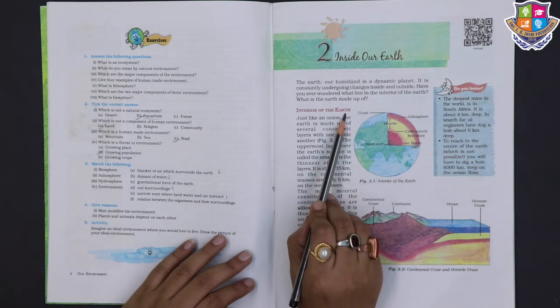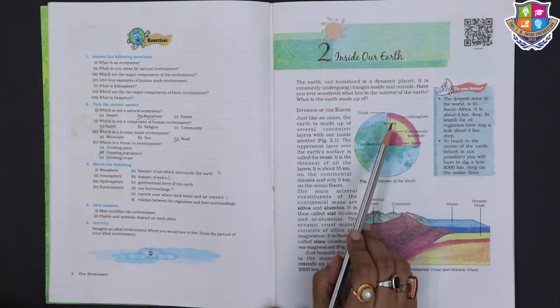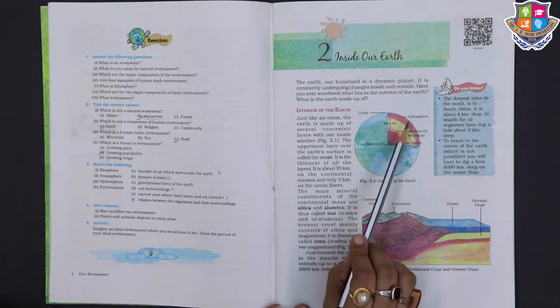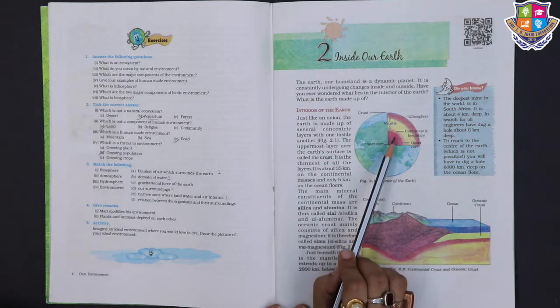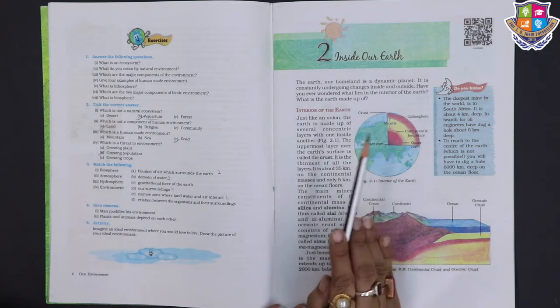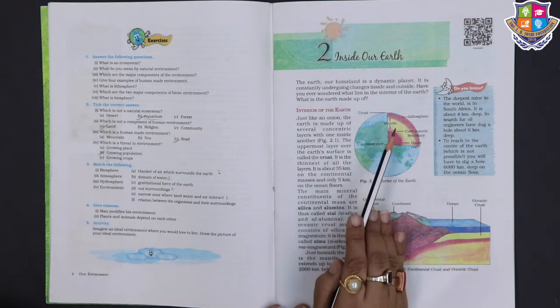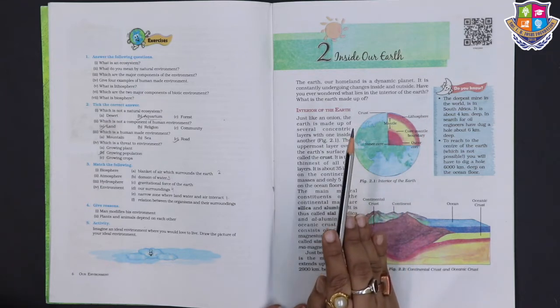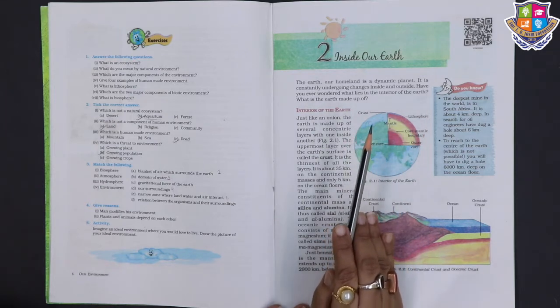Interior of the earth. See, this is a picture of our earth, and the earth is divided into 3 main layers. We live on the land, which is known as the lithosphere, isn't it? We human beings settle down on land as well as the plants.